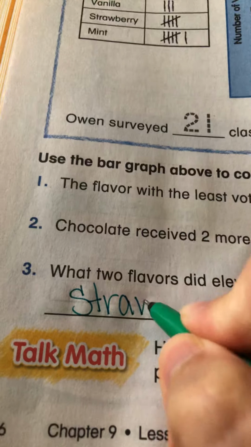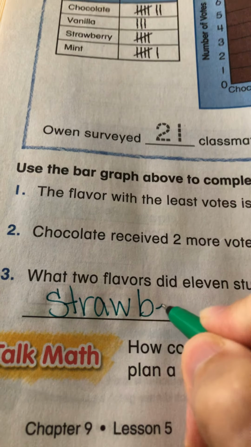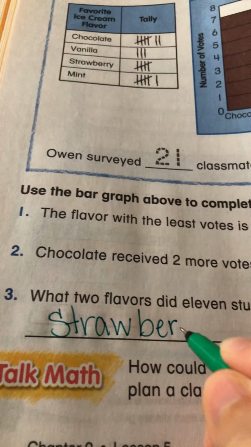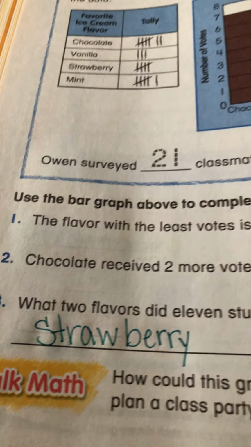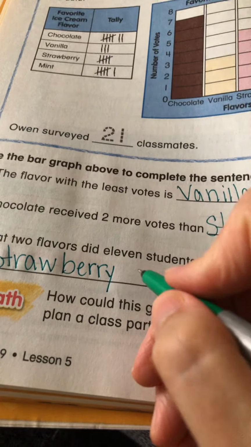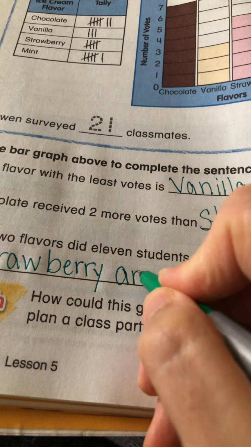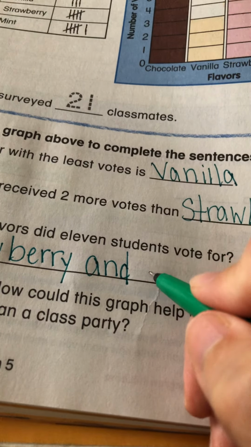So the next few pages are going to be like this. You're going to have a bar graph, and you're going to have to analyze it. That means you're going to look at the data that was given to you in the bar graph, and you have to decide what the answers are, okay?